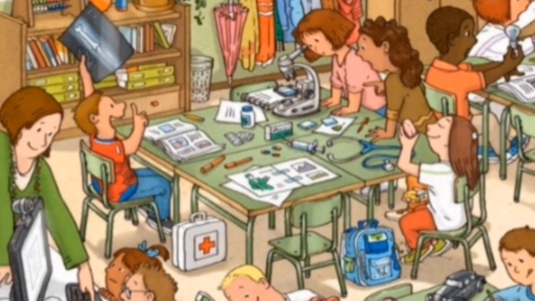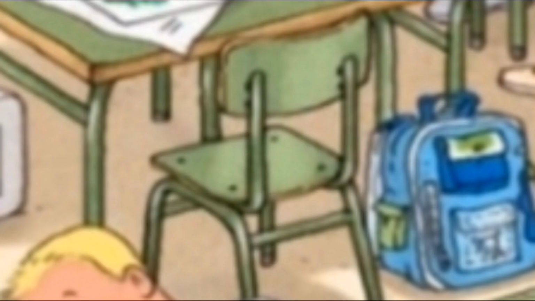So there are 4 green tables and 4 chairs as well. In this group, I see 1 boy and 3 brunette girls. On the left side, you can see a boy wearing a red shirt with blue jeans sitting in a chair holding an X-ray. Beside the boy, there's an empty seat.